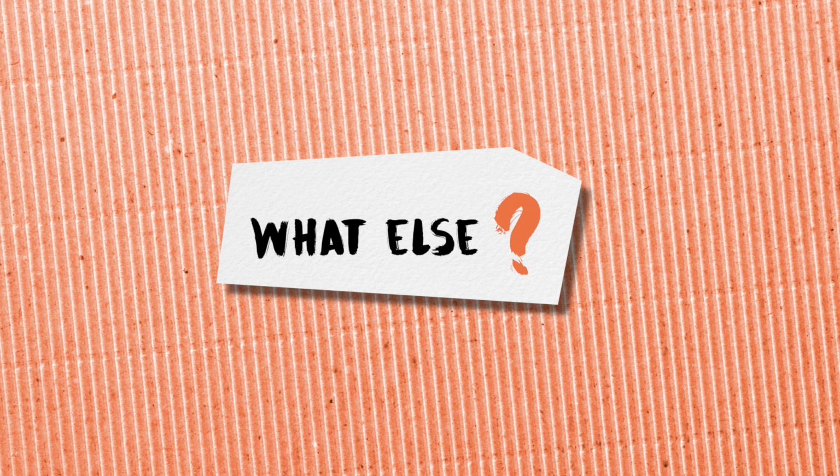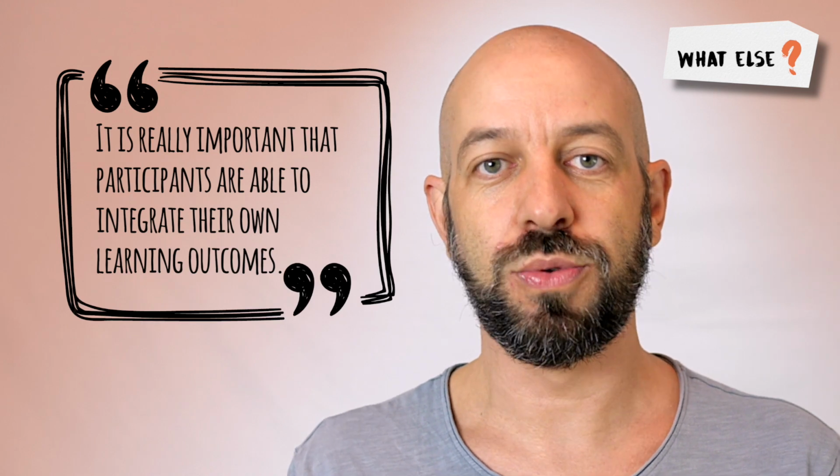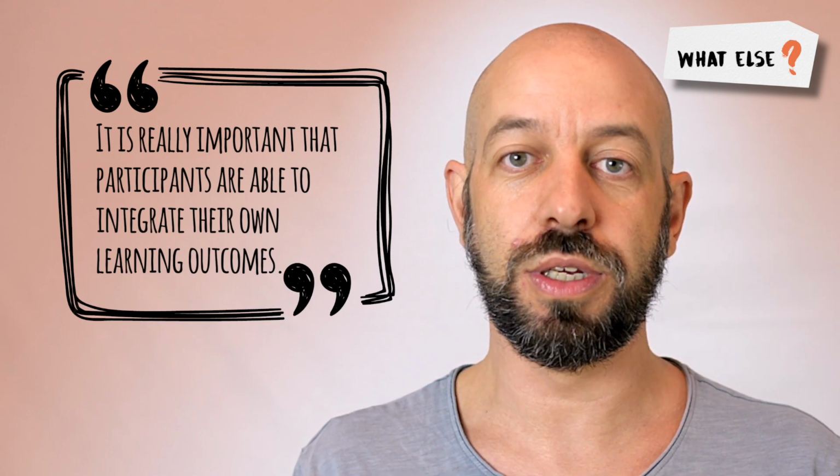What else? Well, one tip that I can give is to try to combine all these ways of reflecting, and there's more, so really be creative. I would put a focus on making reflection, because it's really important that the participants are able to integrate their own learning outcomes, and many people have this need of writing down notes and really making clear in their minds what happened during the day and during the training. So yeah, and the rest, just be creative, just try to use the best way possible the methods you know, and good luck with that.